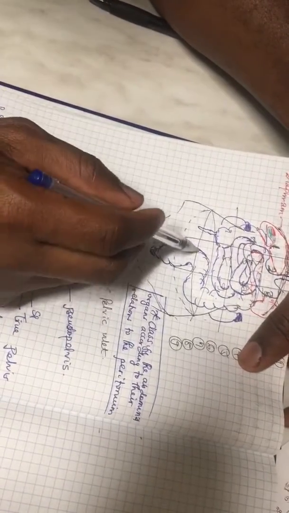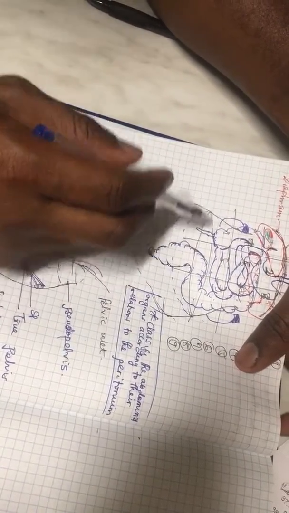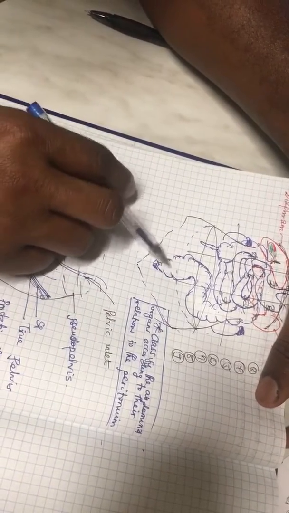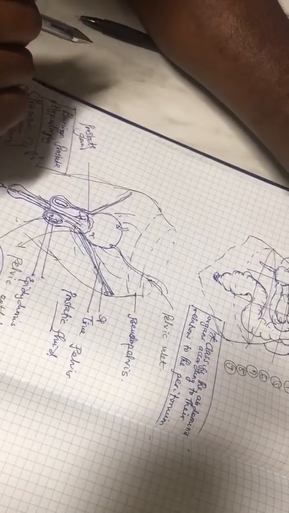The superior part is located in the pseudo pelvis, while the lower part is located in the main pelvis. Those are the major things you should pay attention to in this region.